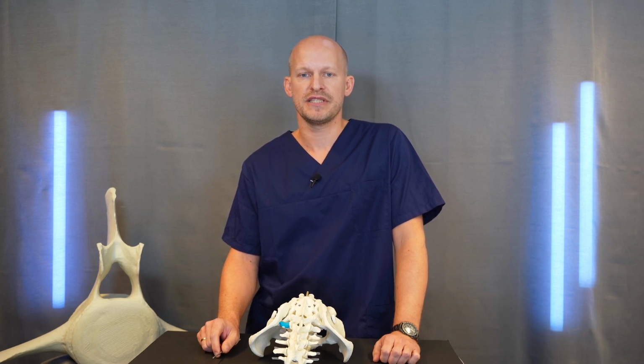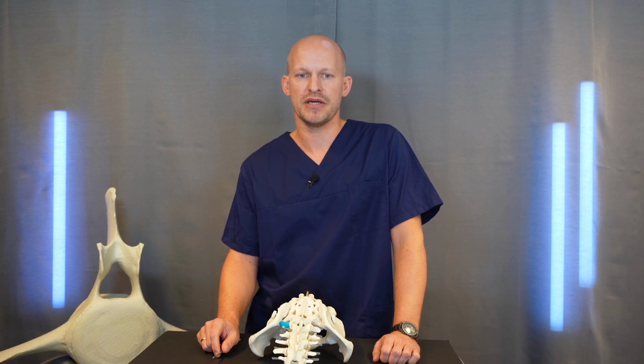In cases where a test infiltration of the false joint with a local anesthetic has resulted in a temporary, very significant reduction in pain, surgical treatment can be considered.